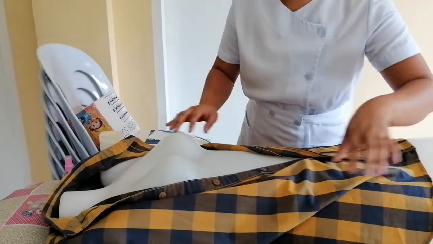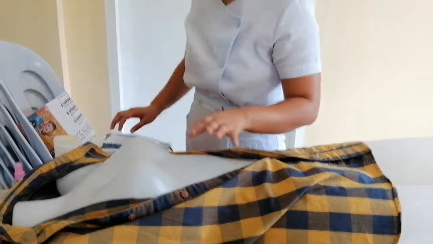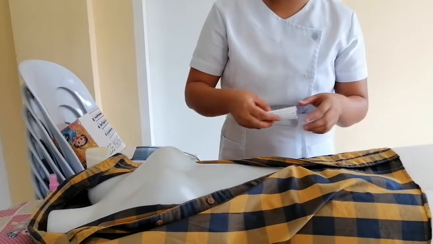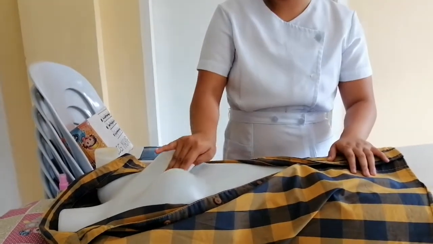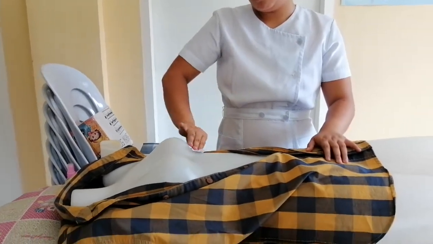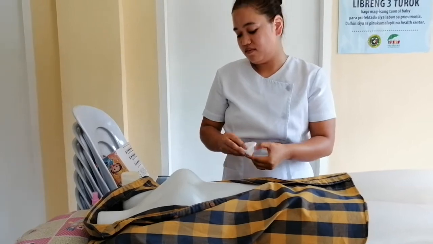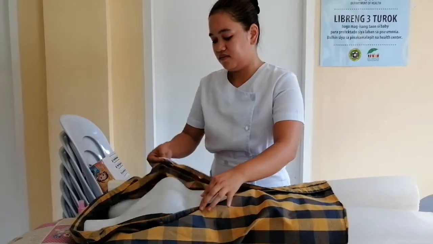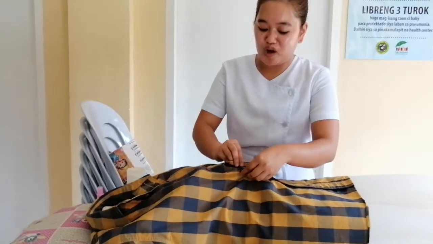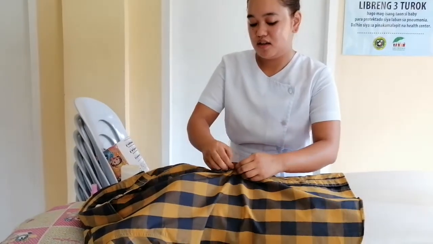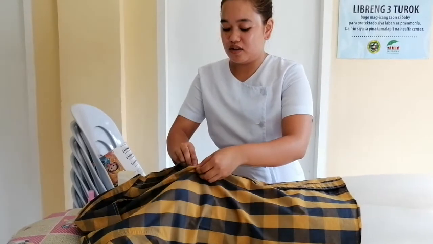After removing the leads on the chest, we need to wipe the excess electrogel on the chest of the patient. Then discard. Then we're now going to close the cloth of the patient.